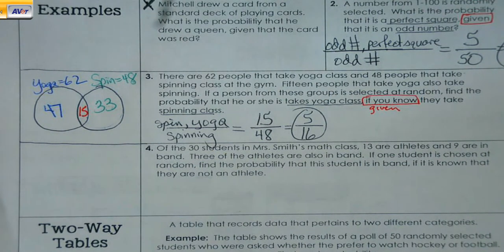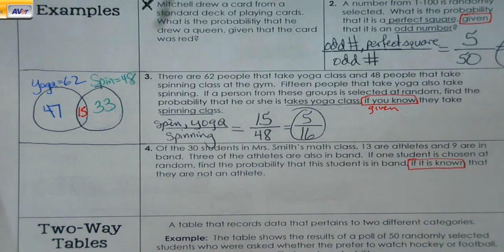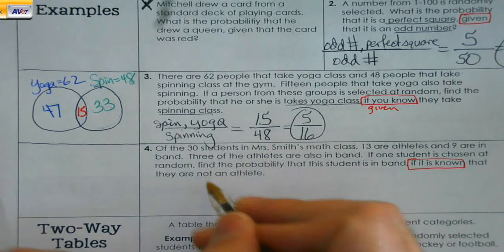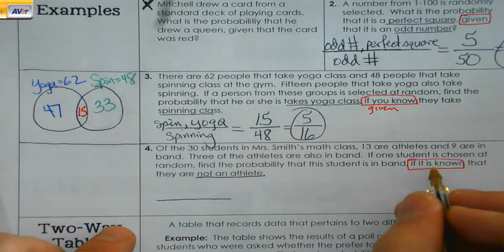We have 30 students in Mrs. Smith's math class. 13 are athletes, 9 are in band. 3 of the athletes are also in band, so they do both. If one student is chosen at random, find the probability that this student is in band, if it is known that they are not an athlete. Okay, so I find my part after my given, my it is known.